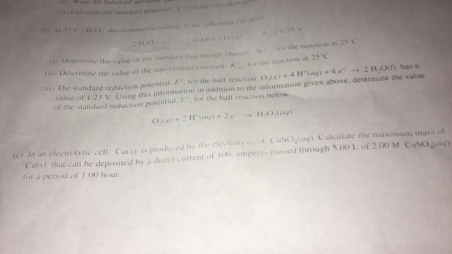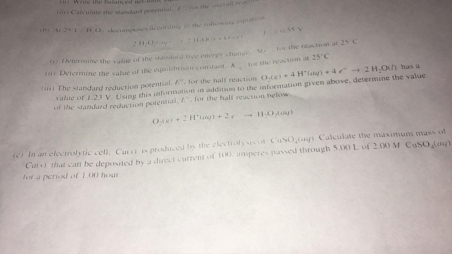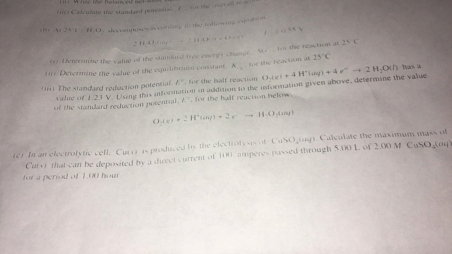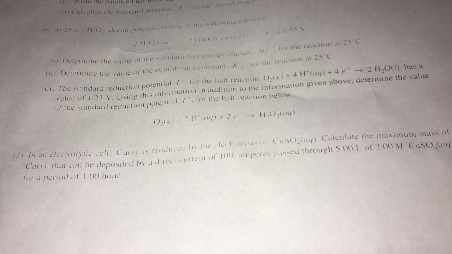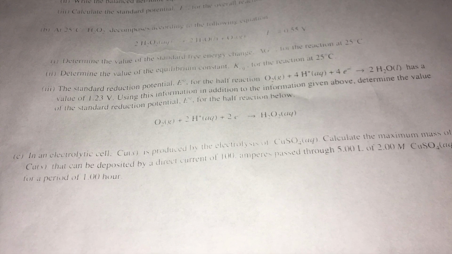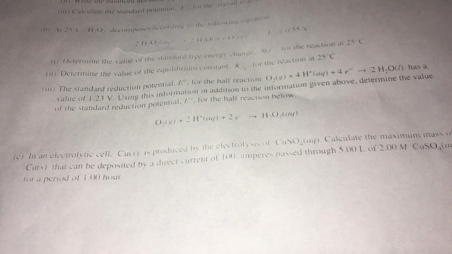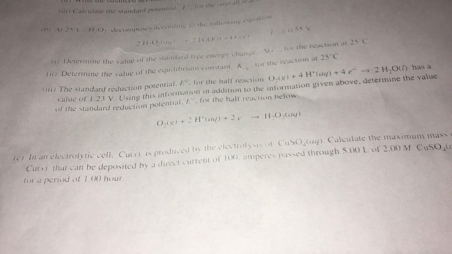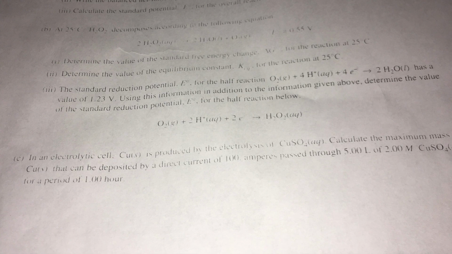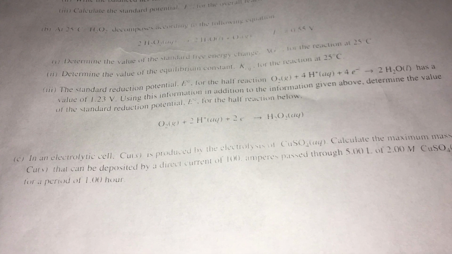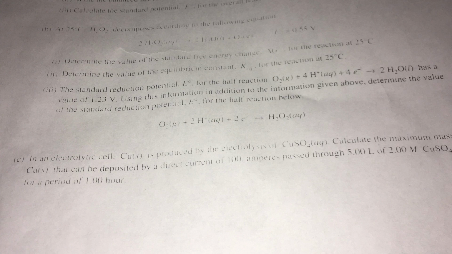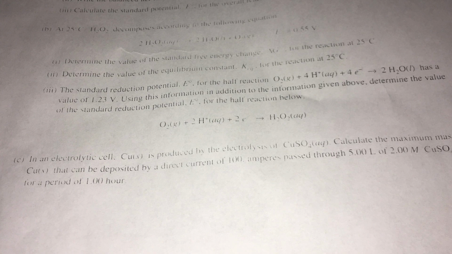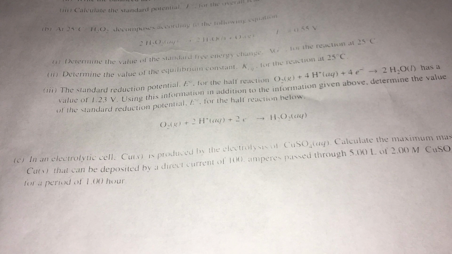The standard reduction potential of the half reaction O2 gas plus 4 H plus aqueous plus 4 electrons yields 2 H2O liquid has a value of 1.23 volts. Using this information, in addition to the information given above, determine the value of the standard reduction potential for the half reaction below: O2 gas plus 2 H plus plus 2 electrons yields H2O2 aqueous.